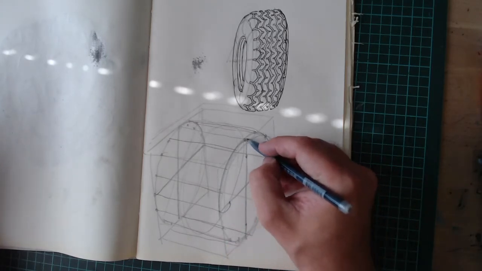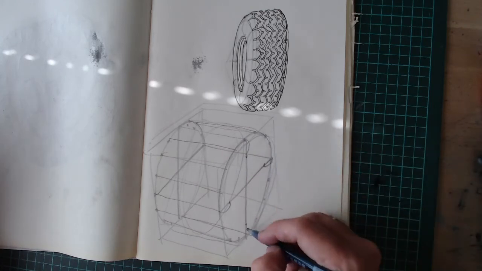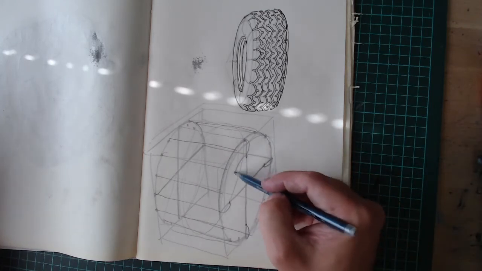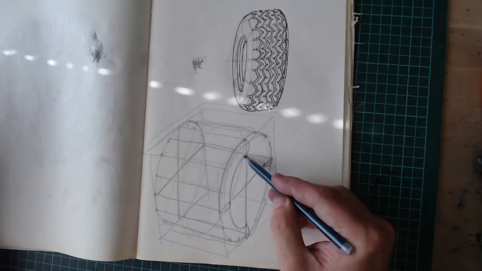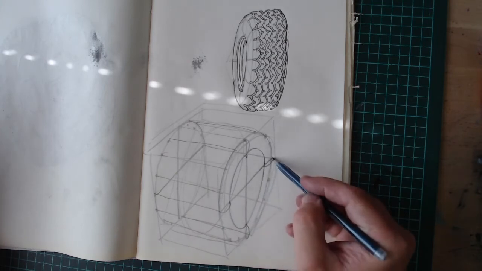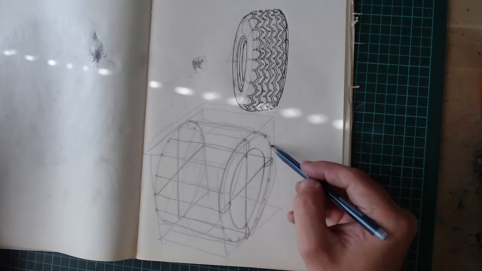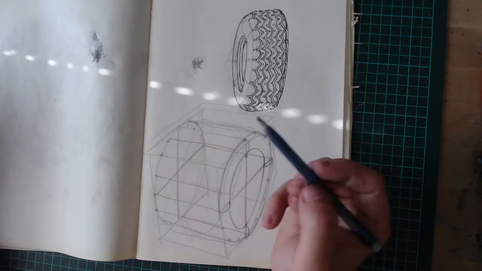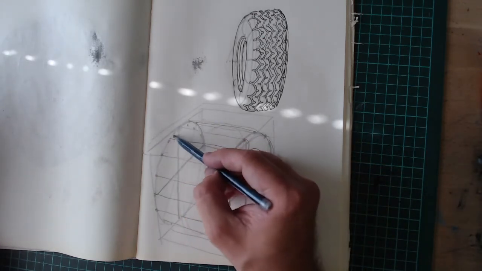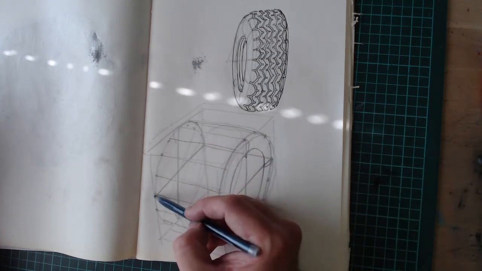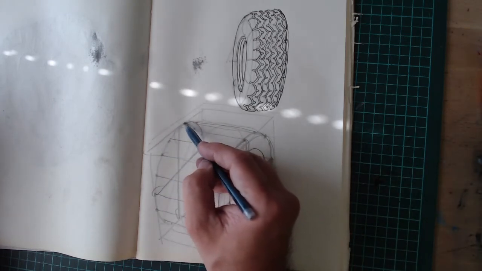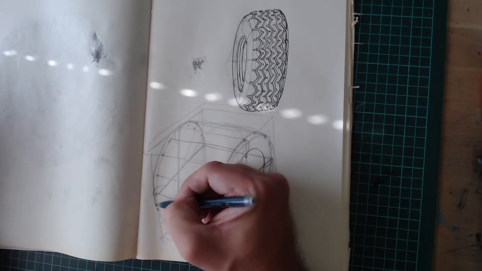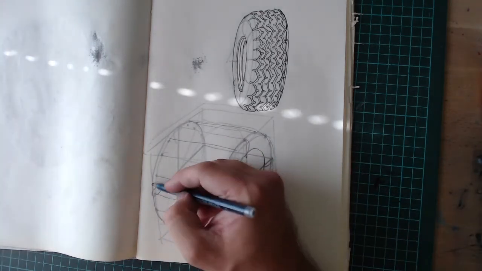So it will be something like this. The other side, maybe we'll have a little like this.